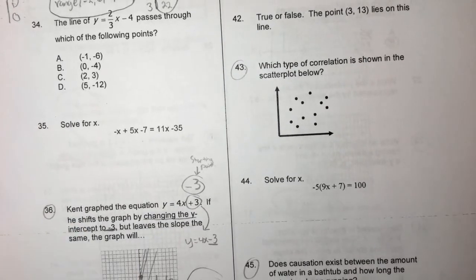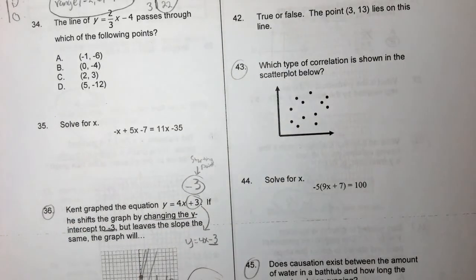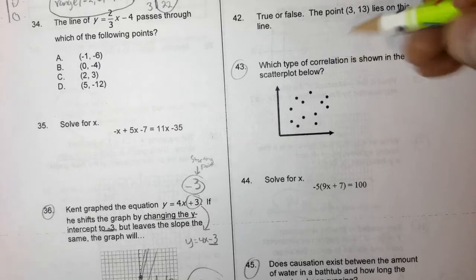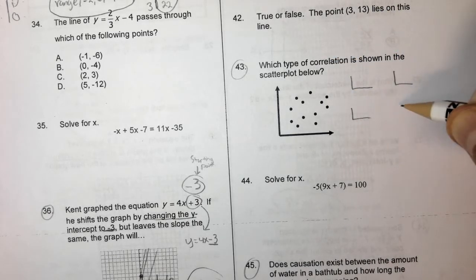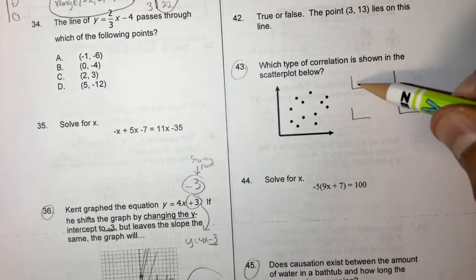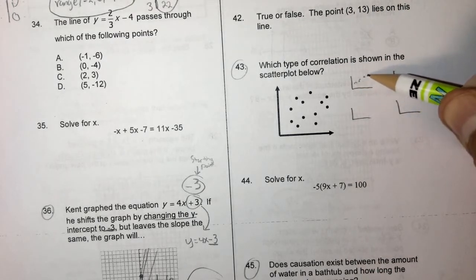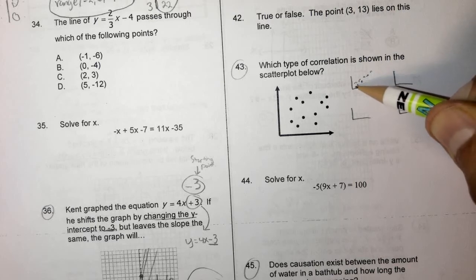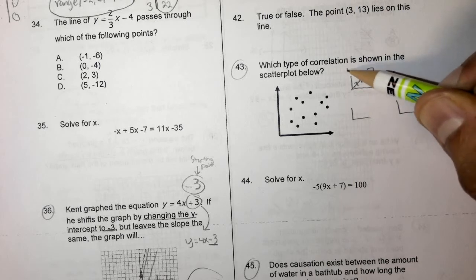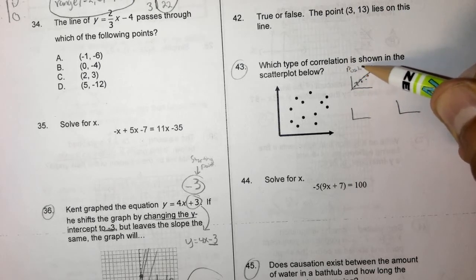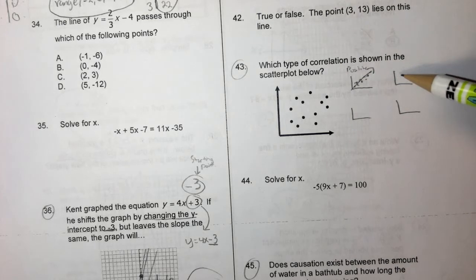Alright, 43. Which type of correlation is shown in the scatter plot below? So remember your correlations. You have a positive correlation, and that's whenever all of your points are pretty much going up. That's positive or increasing. You also have a correlation whenever your points are going down. That's a negative.